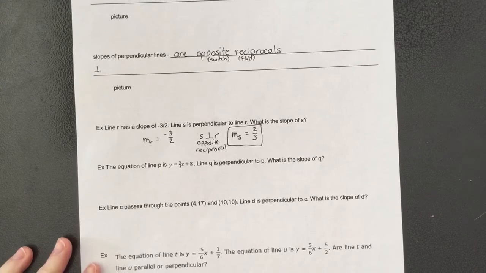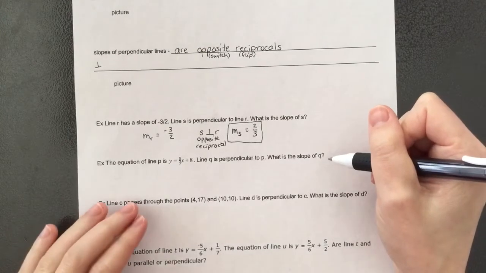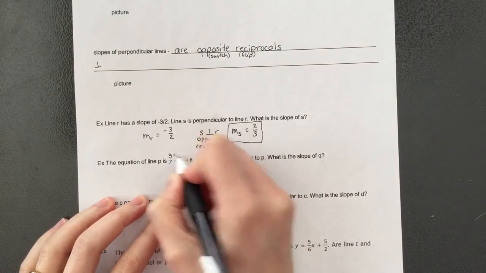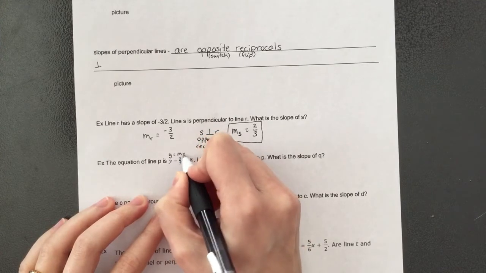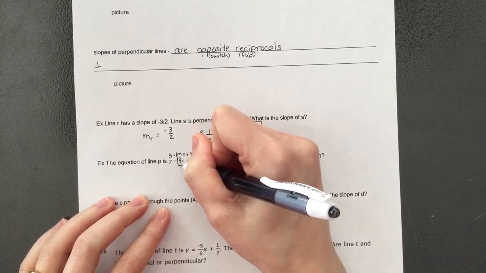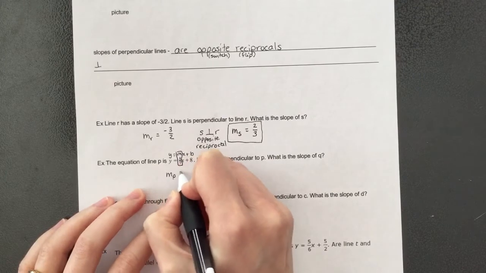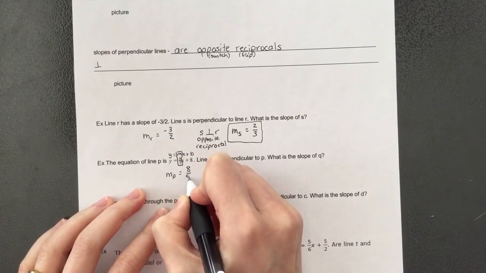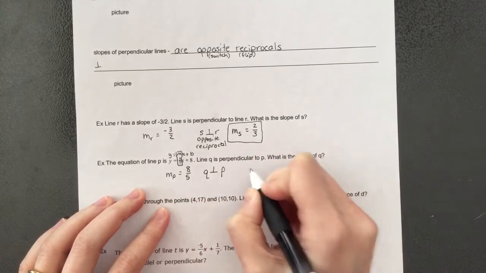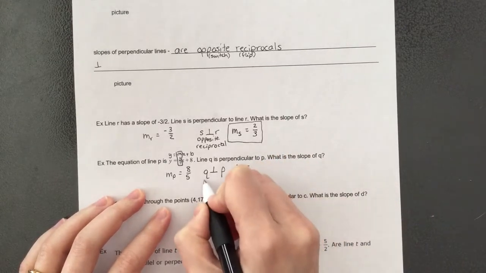Looking at the next example, they give us an equation of a line and ask what is the slope that is perpendicular to it. So they give us a lot of information. They actually give us slope-intercept form, y is equal to mx plus b. So focus on just the slope. The slope for line P is going to be 8/5. They tell us that Q is perpendicular to P, and they want to know the slope for Q. So perpendicular, opposite reciprocal.